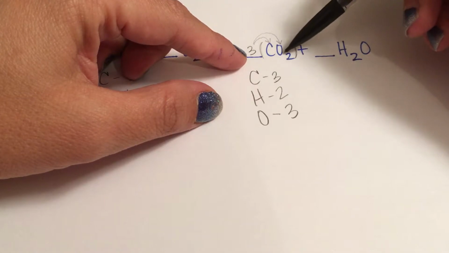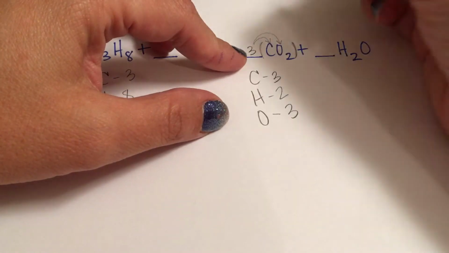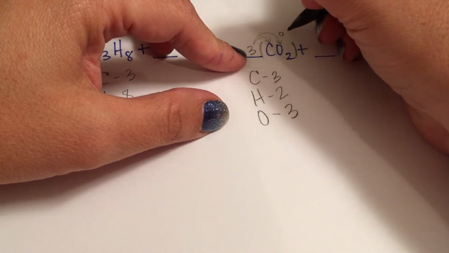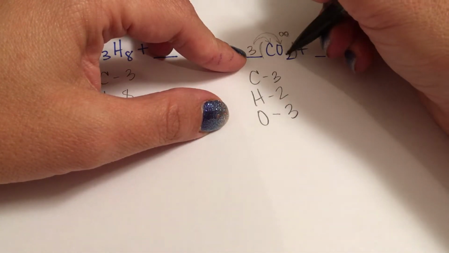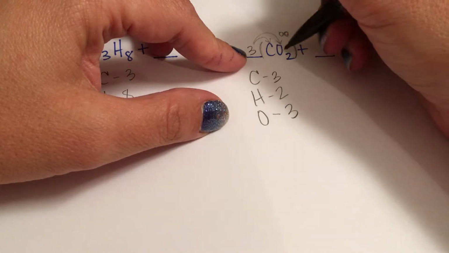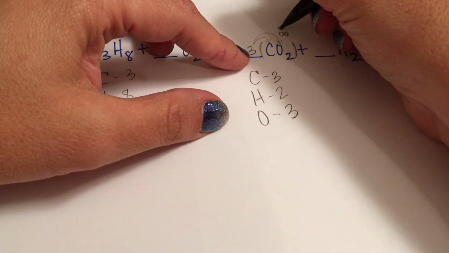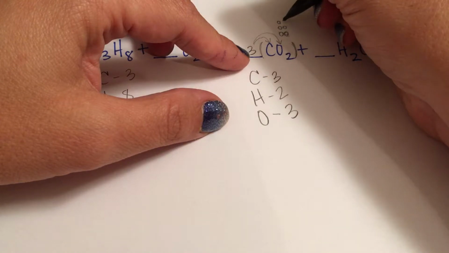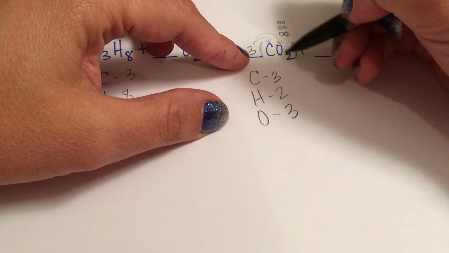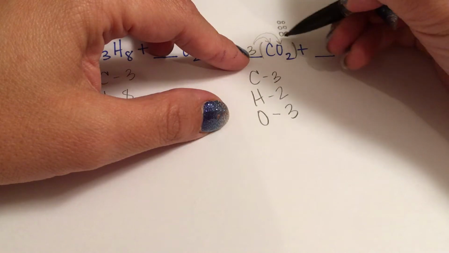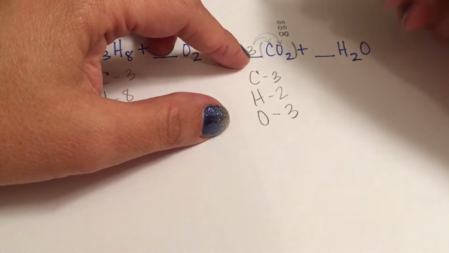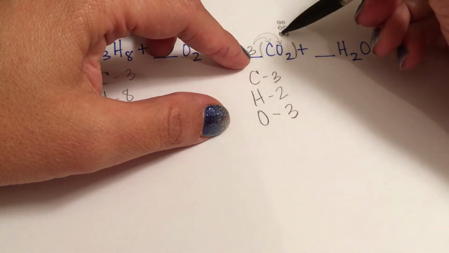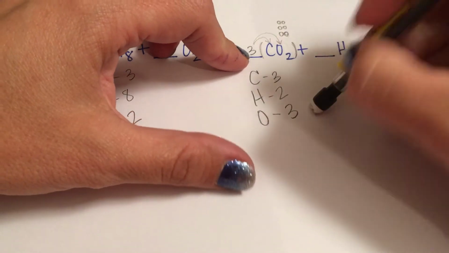So the way that we do that is we actually multiply this subscript by the coefficient. And the reason why we do that is because this molecule right here, this oxygen, is basically 2 oxygens. That's what the 2 means. There's 2 oxygens in this. So if we have 3 2 oxygens, then we'll have 6 oxygens total. Hopefully that made sense. That's where it gets really tricky. But you've got 3 2 oxygens, so you've got 6 total.